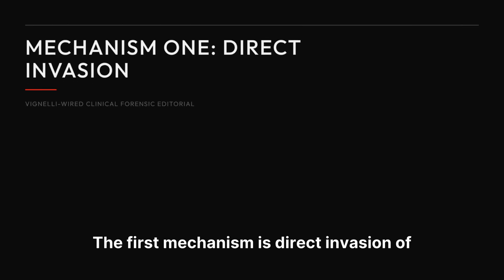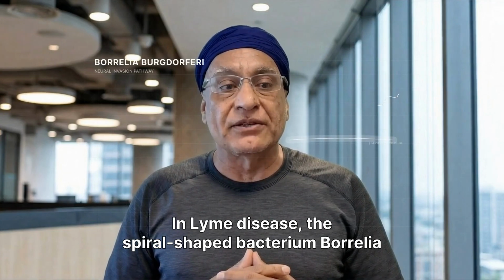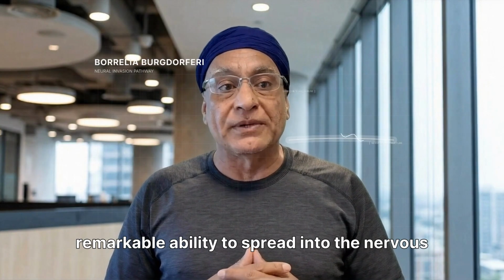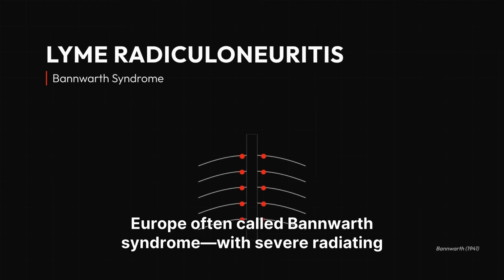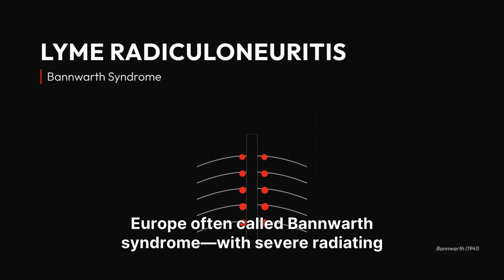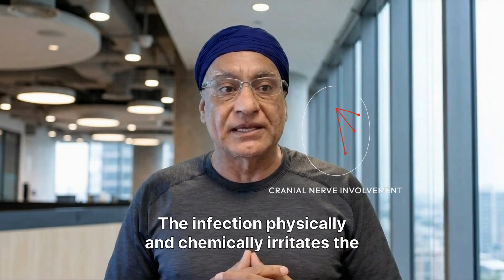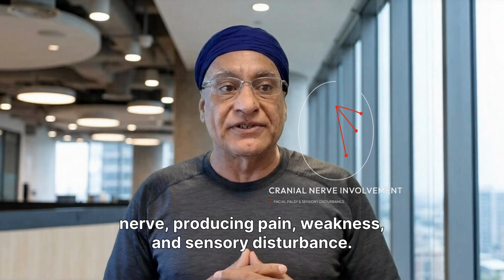The first mechanism is direct invasion of nerve tissue. In Lyme disease, the spiral-shaped bacterium Borrelia burgdorferi, transmitted by tick bite, has a remarkable ability to spread into the nervous system. There it can inflame the nerve roots, producing a painful condition called Lyme radiculoneuritis, in Europe often called Bannwarth syndrome, with severe radiating pain. And it can cause cranial nerve problems such as facial palsy. The infection physically and chemically irritates the nerve, producing pain, weakness, and sensory disturbance.